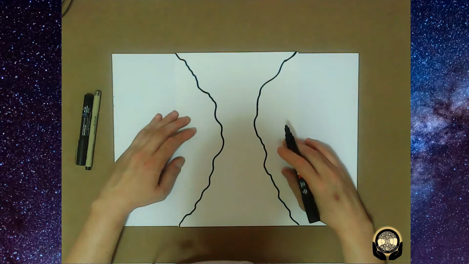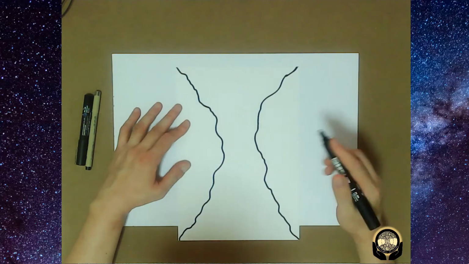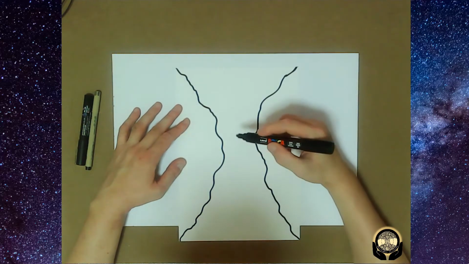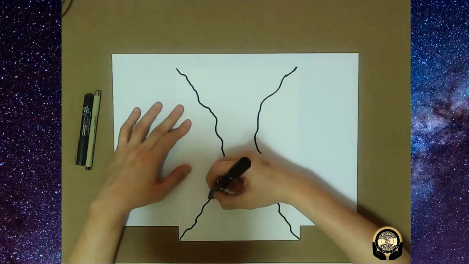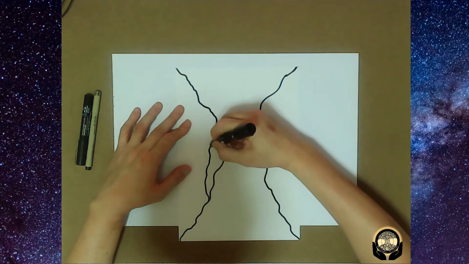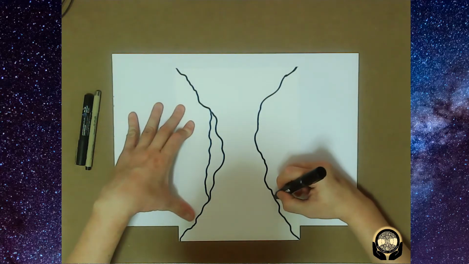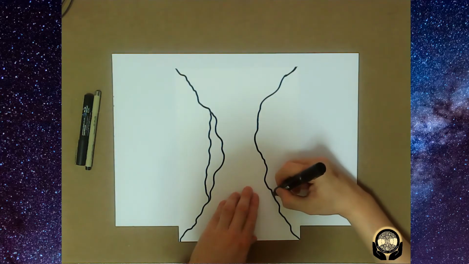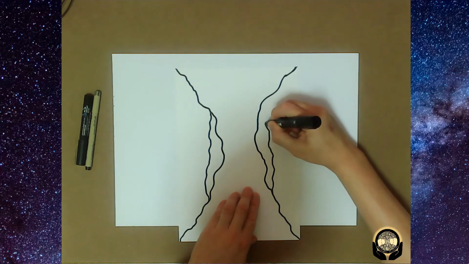Alright? So if I'm looking at this, I'm thinking, well, the trunk's a little narrow. I can make it a little bit thicker just by going over here, doing this. Okay, there are no wrong ways to draw this, except that you've got to make it balanced. That's the only thing.